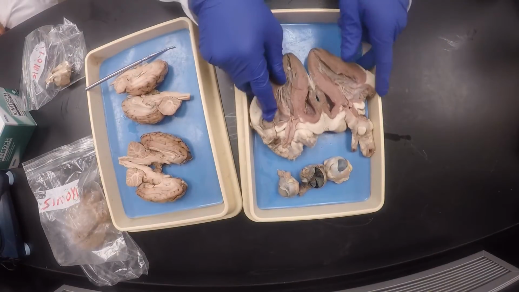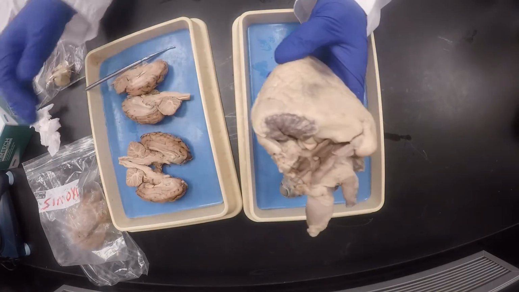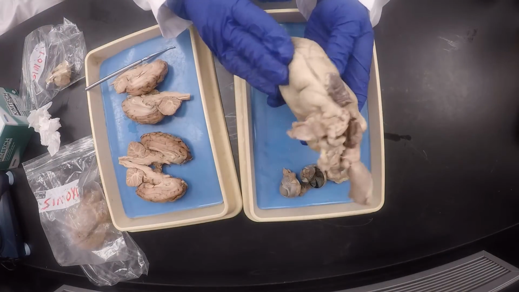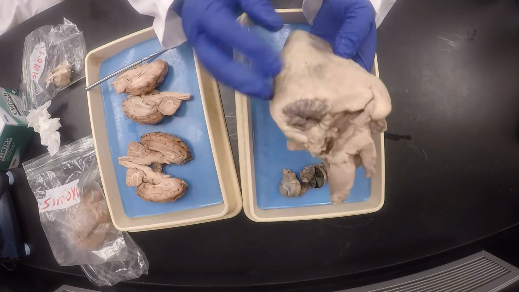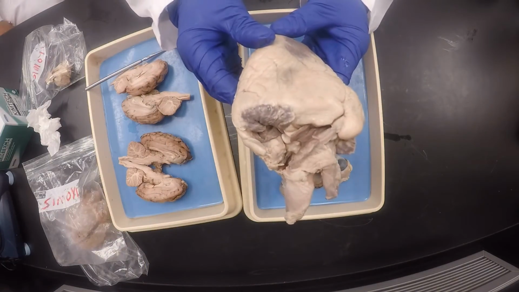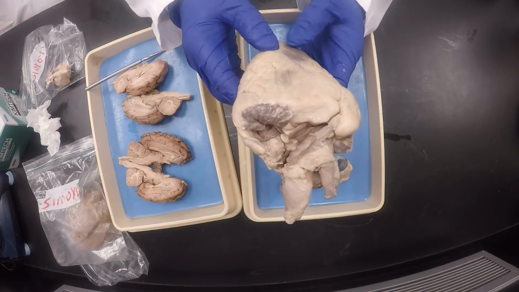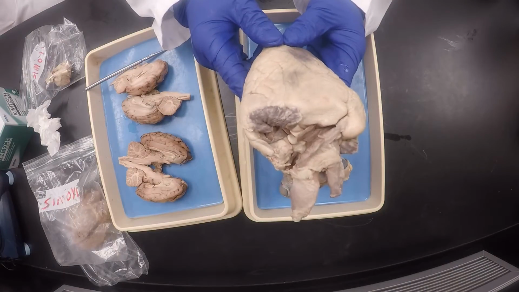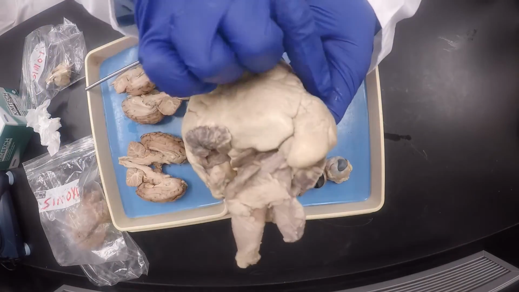Okay, my good friends, here we go again now with the heart. Boom, we close it up, and the first order of business, identify the anterior side. Okay, and we're looking for the interventricular groove or interventricular sulcus sloping from the top right to the bottom left. Okay, and I happen to be there, top right to bottom left.